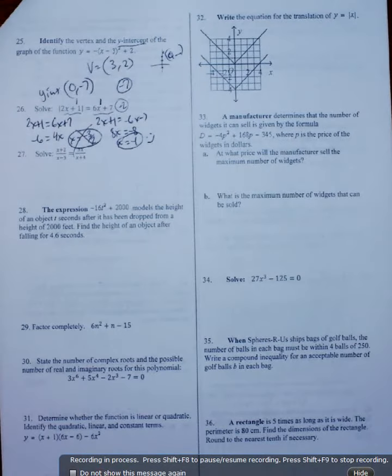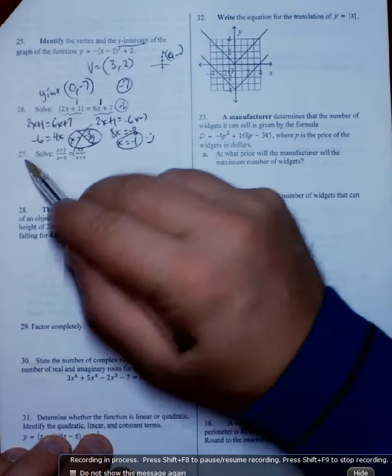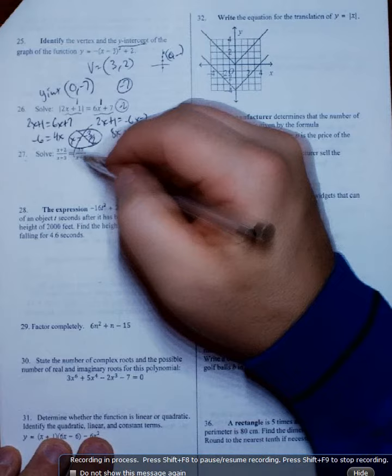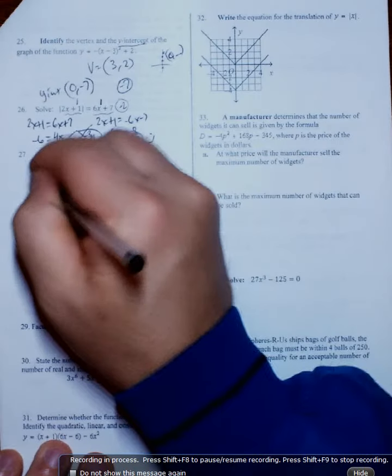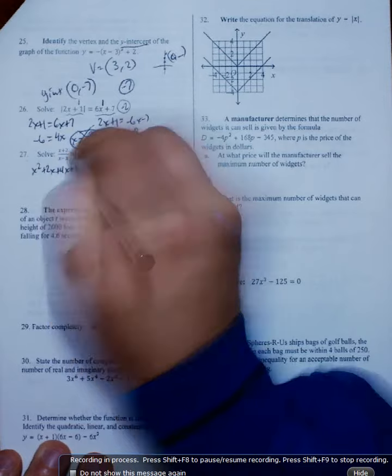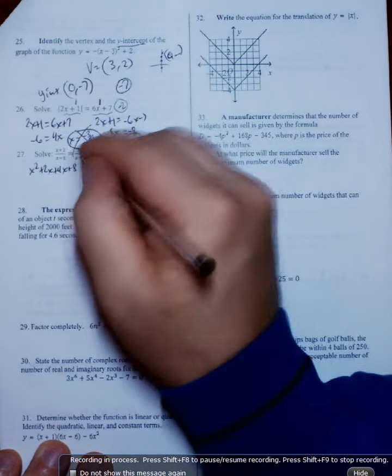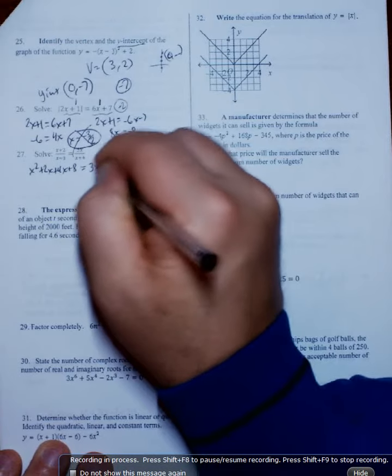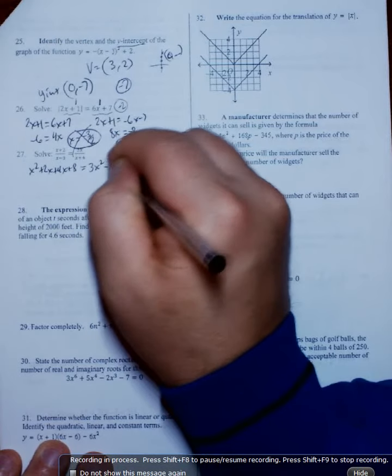Let's take a look at 27. So 27, I'm going to start by cross multiplying. I'm going to take x plus 2 times x plus 4. That's going to be x squared plus 2x plus 4x plus 8. That's going to equal my other cross product, which is 3x times x minus 3. Well, that's 3x squared minus 9x.